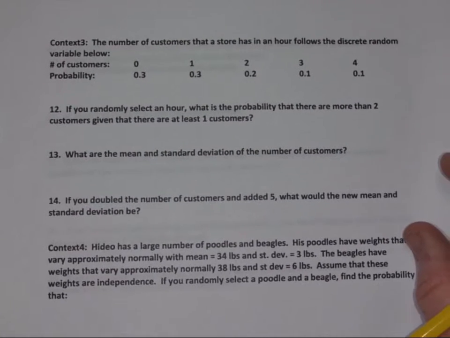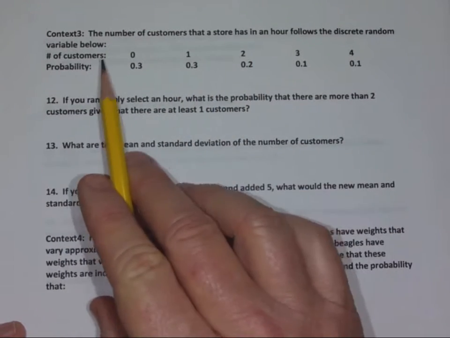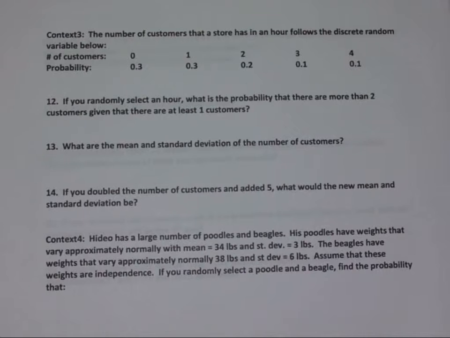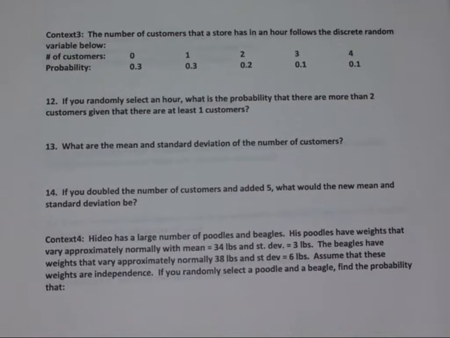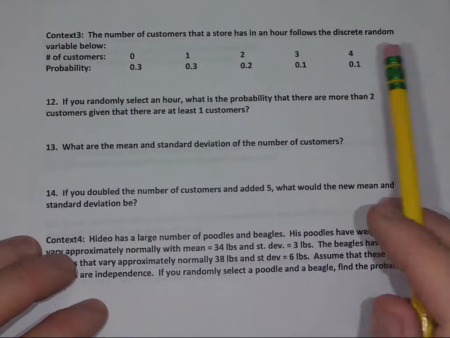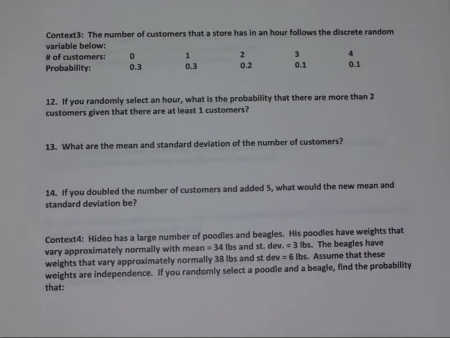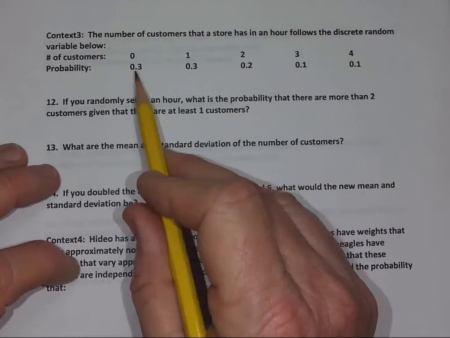So the number of customers that a store has in an hour follows the discrete random variable below. Discrete means it has a countable number of outcomes. A random variable is just something that's producing a number. And if this number is countable, like in this case, it's either going to be 0, 1, 2, 3, or 4, then it's discrete. If it was something like people's weights, where it could be like 152.576 or 187.21, it can take any number in an interval, then it would be continuous. But we'll look at examples of that in a minute. But so this is a discrete random variable.